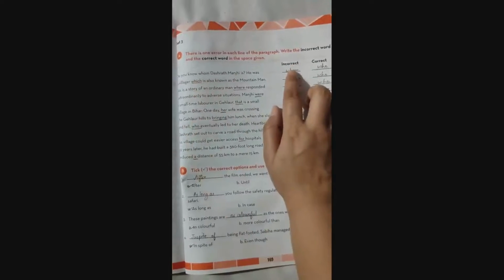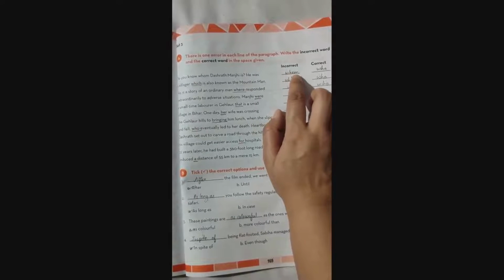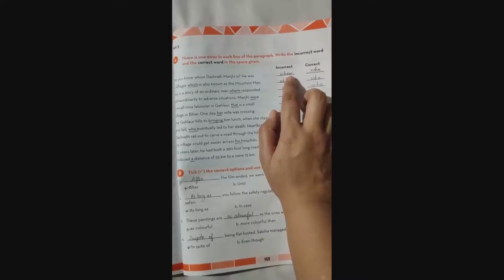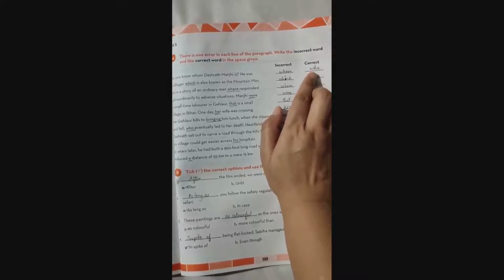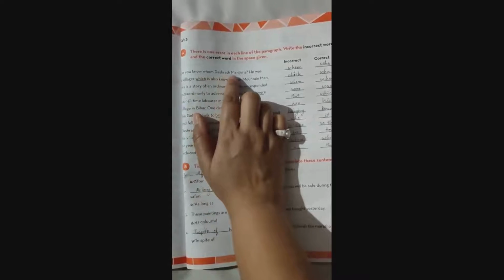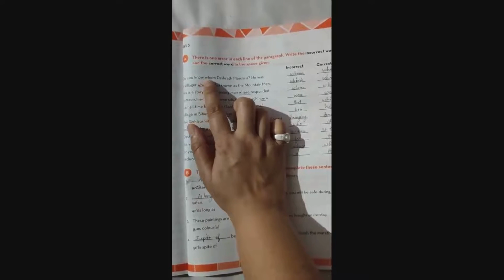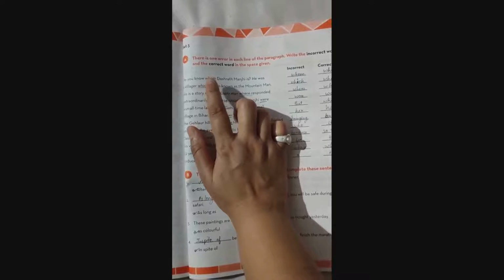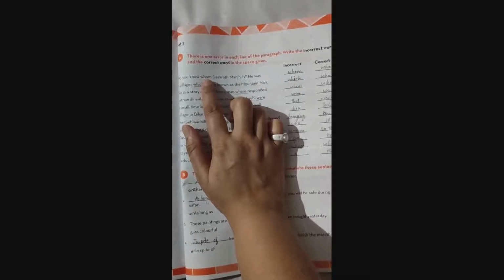That's why I have written whom in the incorrect column, and the correct word is who, because here, as you can see, this sentence is talking about Dashrath. So this word here should be who.